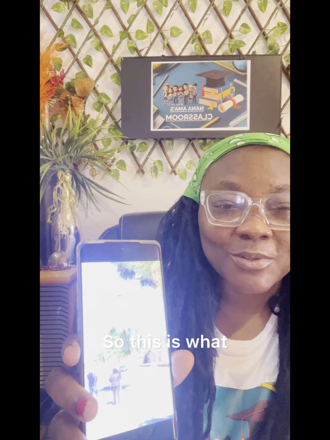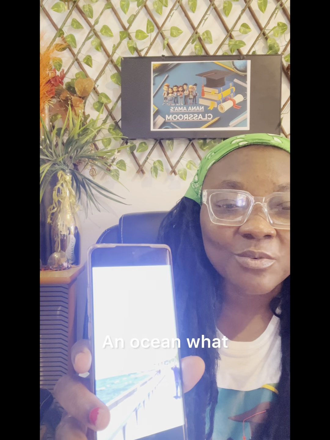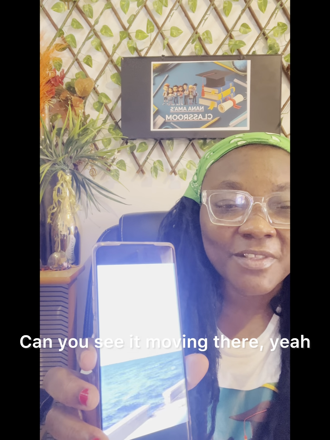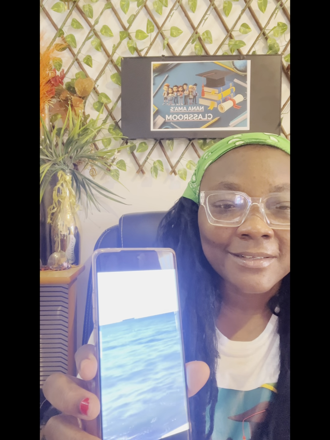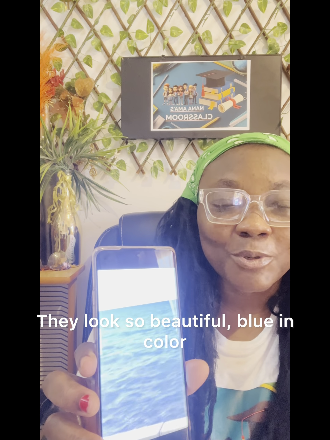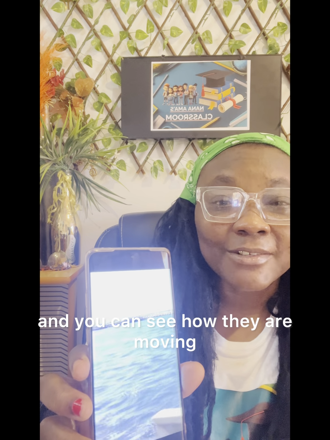So you can see this is what? A beach, yeah? So this is what? An ocean what? Current. Can you see it moving there? Yeah. How deep is this water? It looks so beautiful, blue in color. And you can see how they are moving.